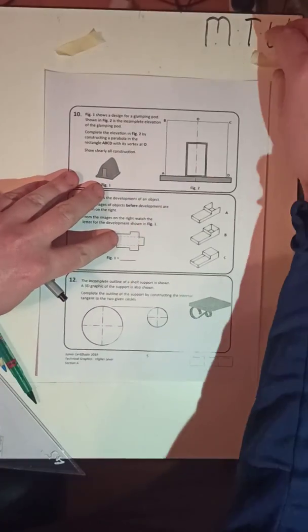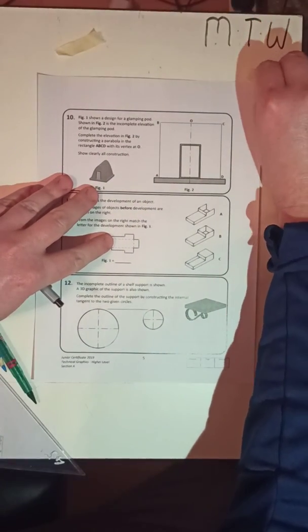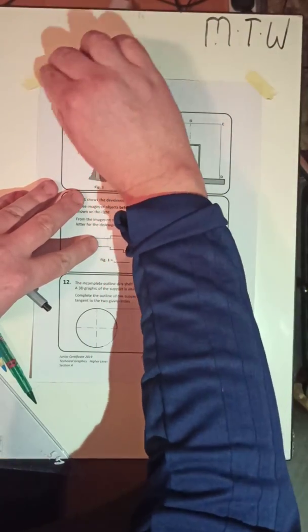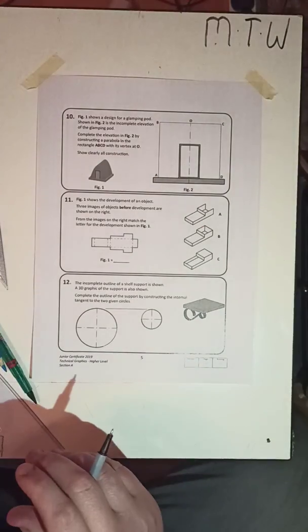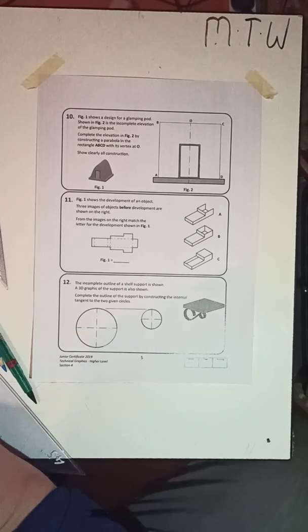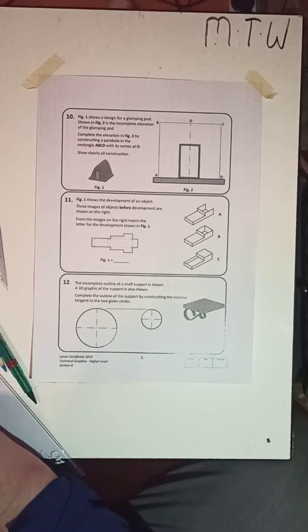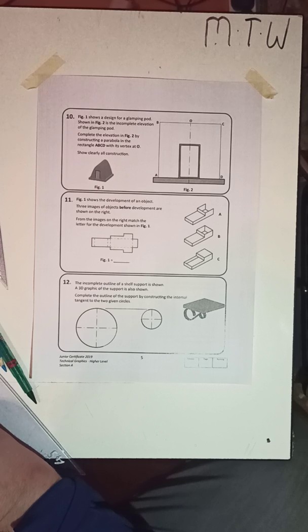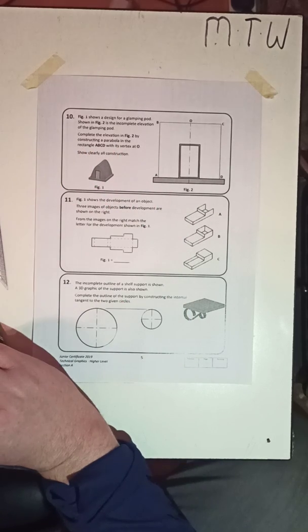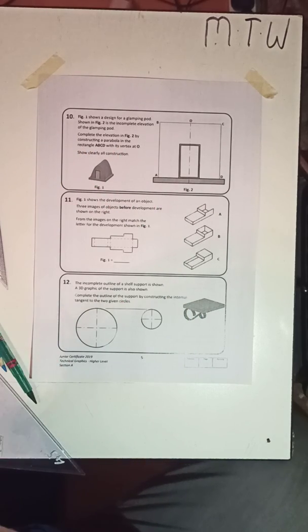Right, page. Okay. So that's 8, 7, 8, and 9. That's 10. Stick this down. Okay. Figure 1 shows the design for a glamping pod. Shown in figure 2 is the incomplete elevation of the glamping pod. Complete the elevation in figure 2 by constructing a parabola in the rectangle ABCD with its vertex at O.